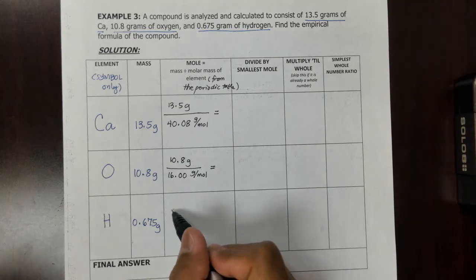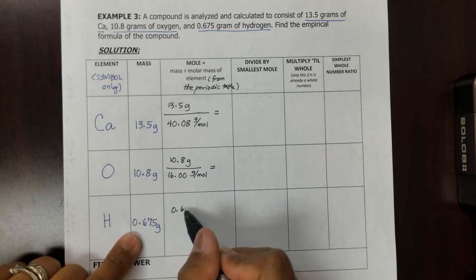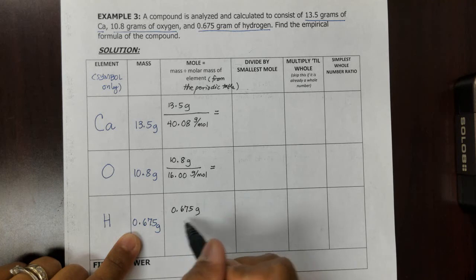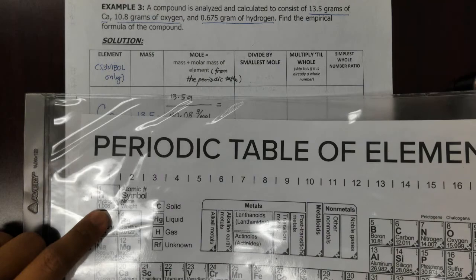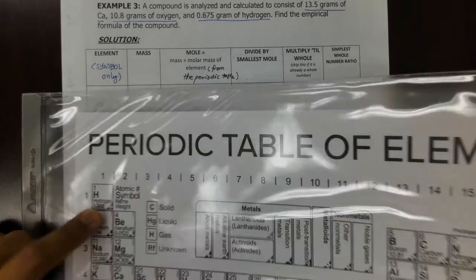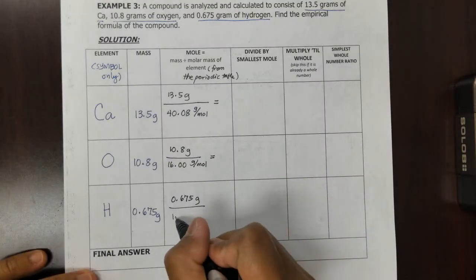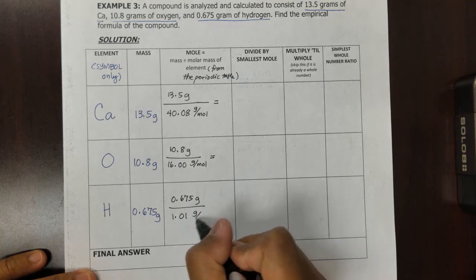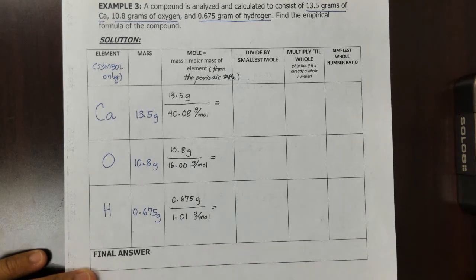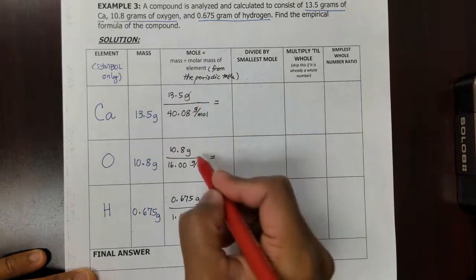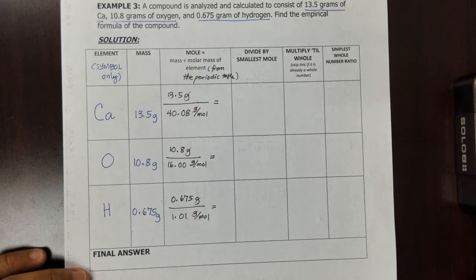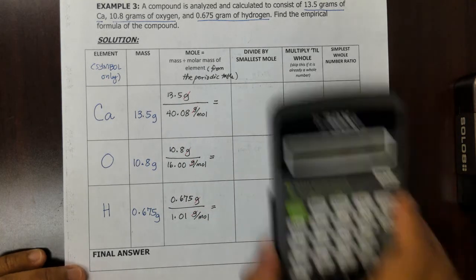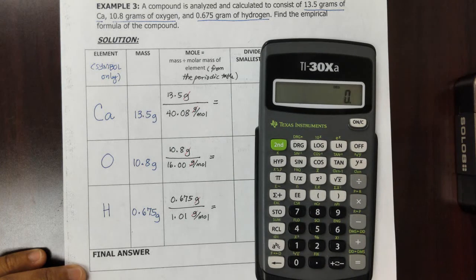And then lastly, for hydrogen, that's 0.675 grams divided by, hydrogen is 1.008 here. We'll just make it 2 decimal places, and that's going to become 1.01 grams per mole. Once we put in place all the solutions, we can already cancel the unit that's not needed there, which in this case, obviously, is the gram. And then we're ready to do the division on the calculator.